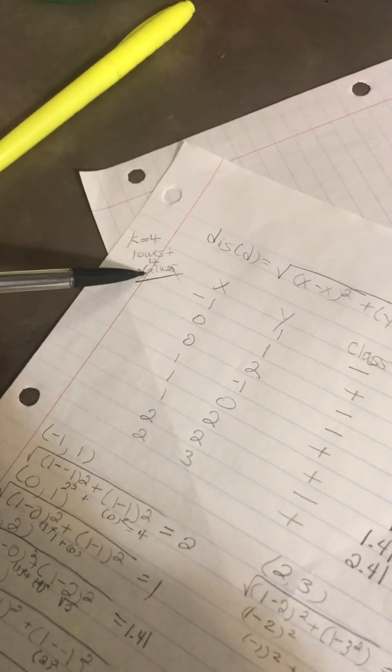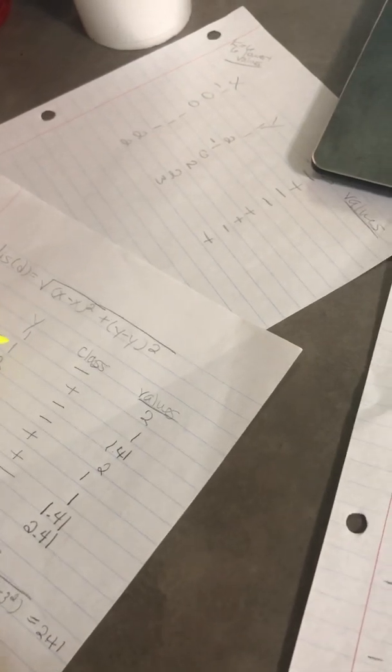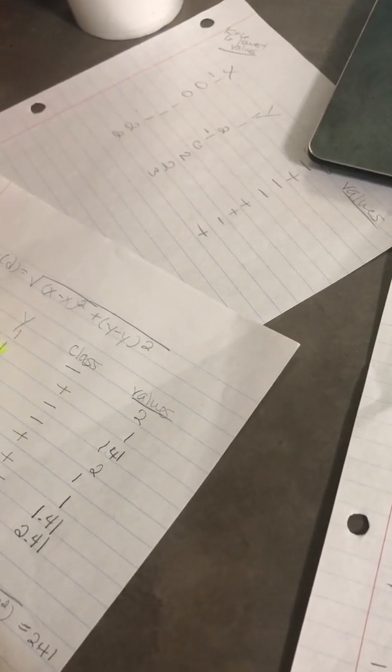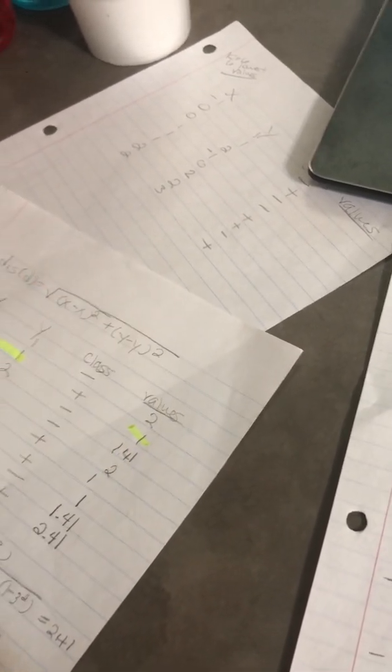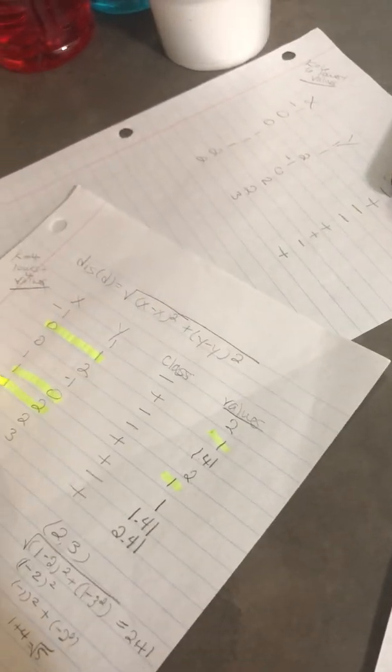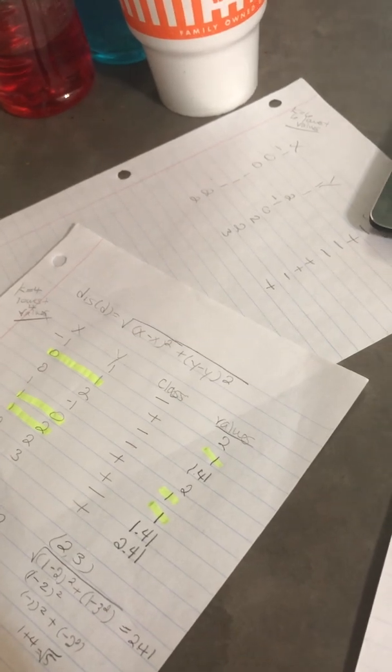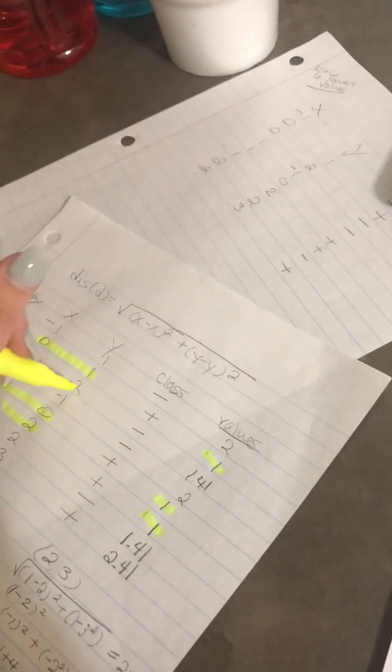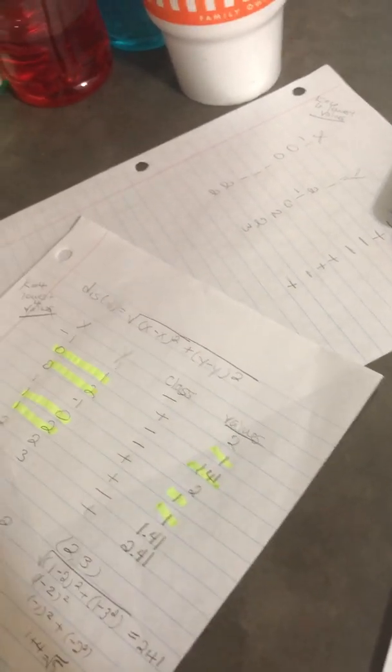So since k is equal to 4 on this one, we're going to pick the lowest 4 values. And for this, I'm going to use a highlighter to show you the lowest ones. So we have obviously 0, 1, because 1. And then our next lowest values are 1, 0, and 1, 2, and then 1. And then we'll just pick the first 1.41, which is 0, 2. Those are our 4 lowest values.